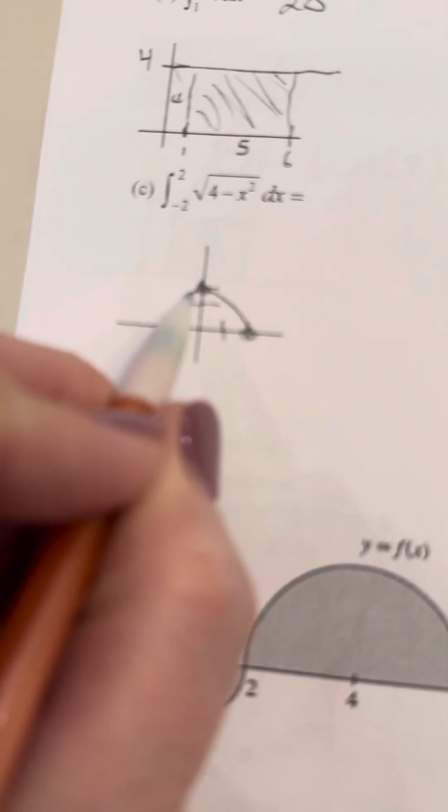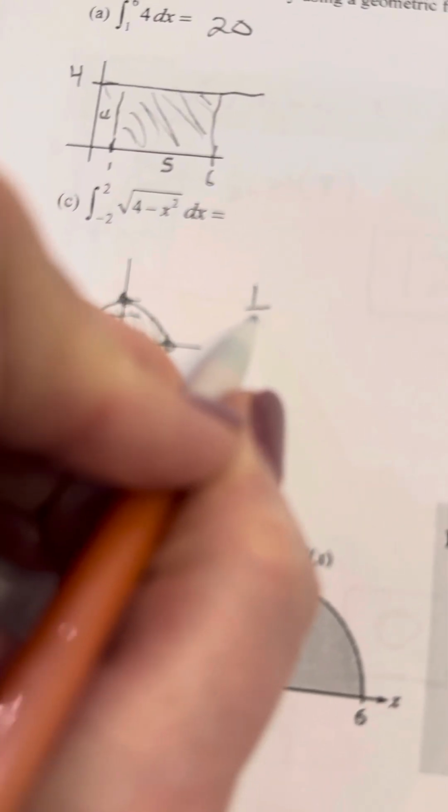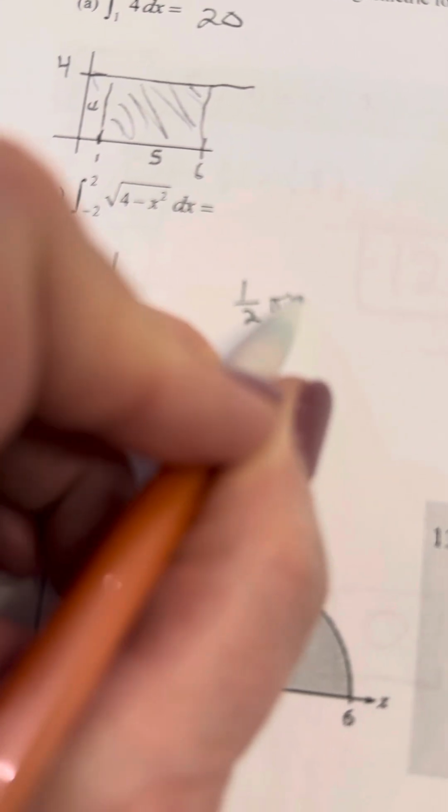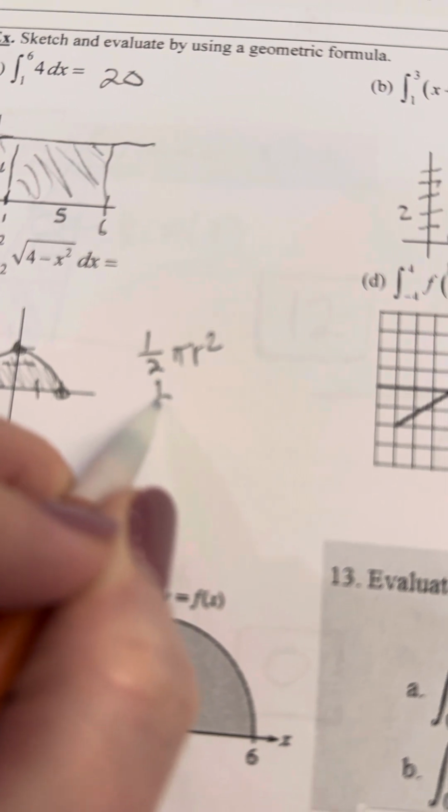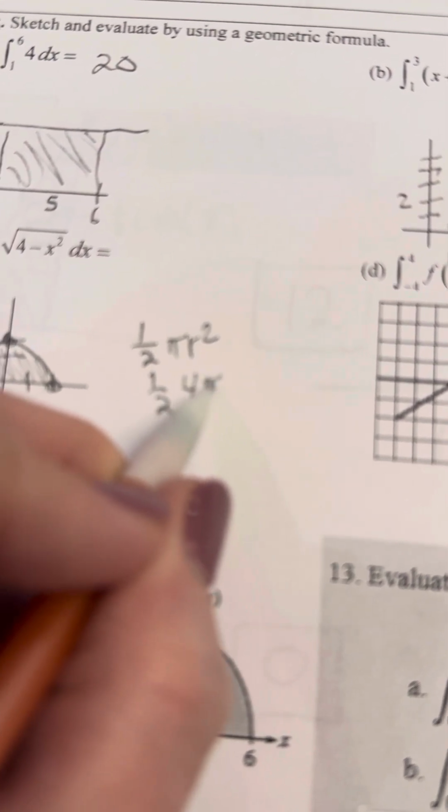And this is a function that represents just the top half of that circle. And so that's your area you want. So this is going to be 1/2 pi r squared where the radius is 2. So that would be 1/2 of 4 pi, which is 2 pi.